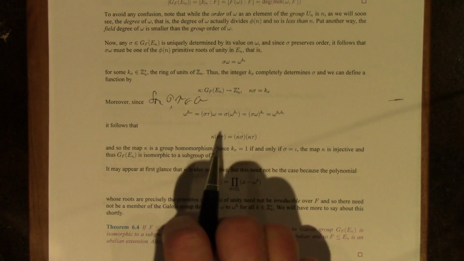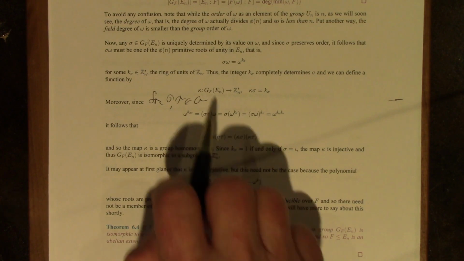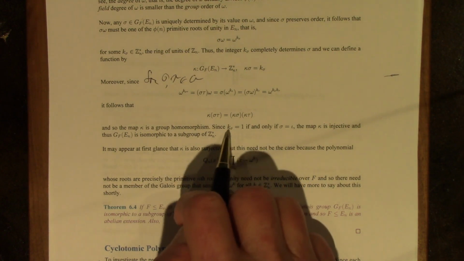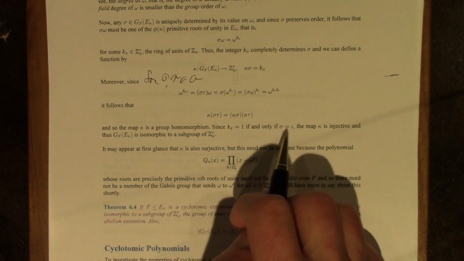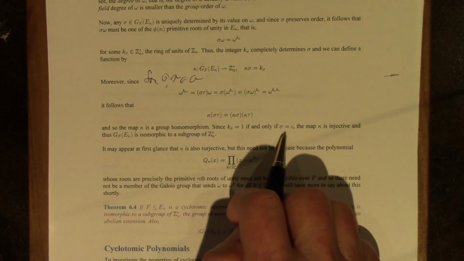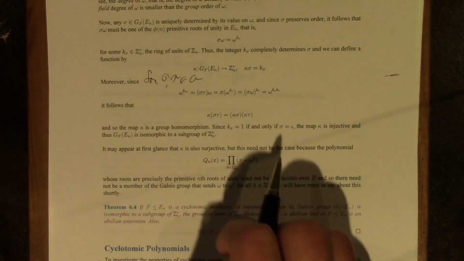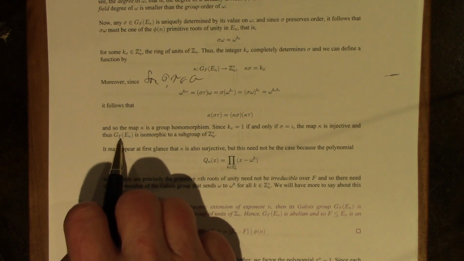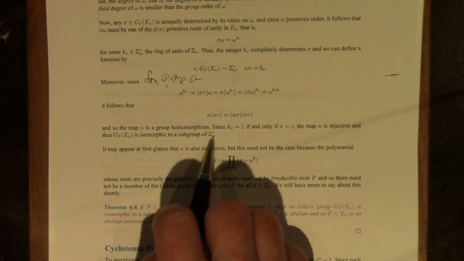What we get here is that kappa preserves multiplication in the Galois group, so it's a group homomorphism. And since k sigma is equal to 1 if and only if sigma sends omega to itself, which means it's the identity, kappa is injective. So it is a group embedding, which means that the Galois group is isomorphic to a subgroup of Zn star.